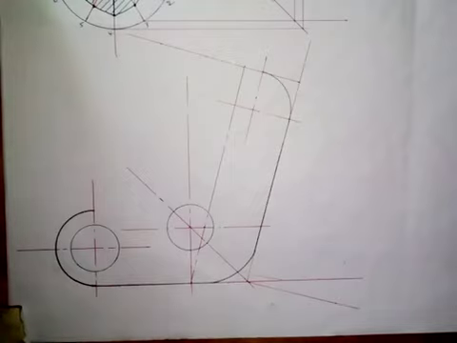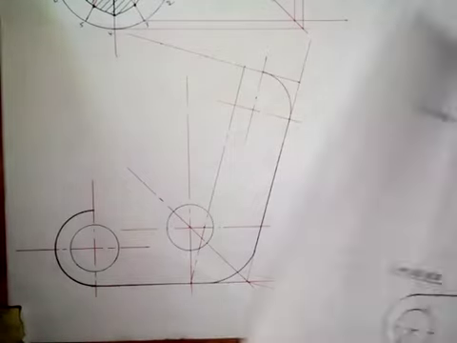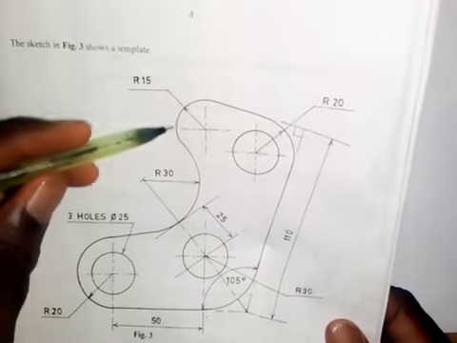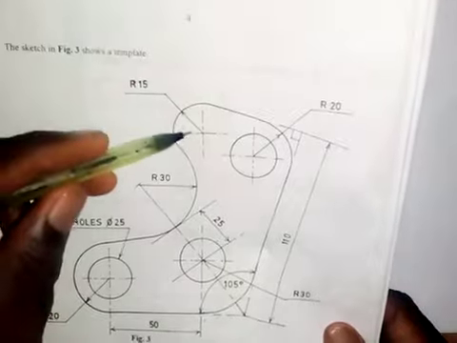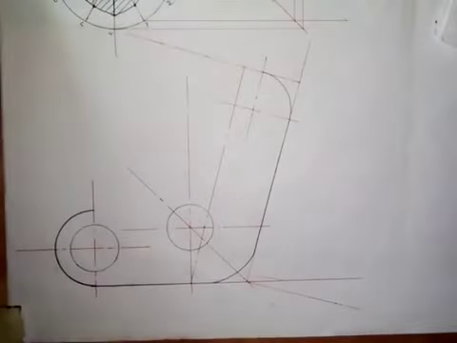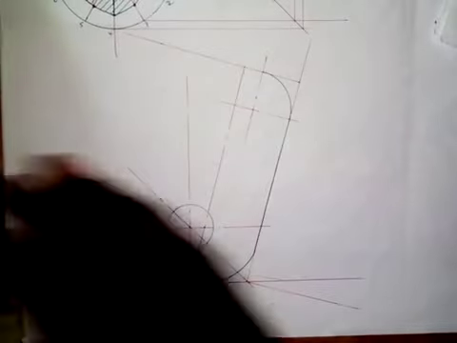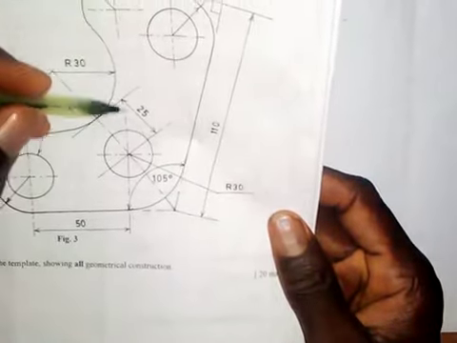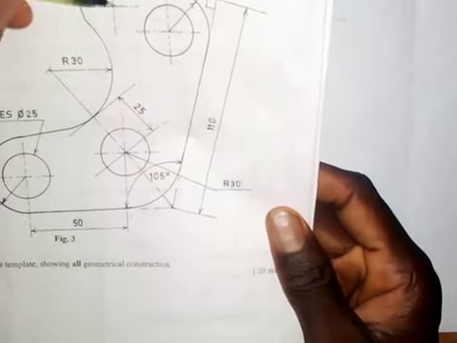So the next thing that we are going to do here is that I need to draw this arc here, and the radius of this arc is 15 millimeters. So first of all, if you look at this line, this same center line is the one that goes up to this point.